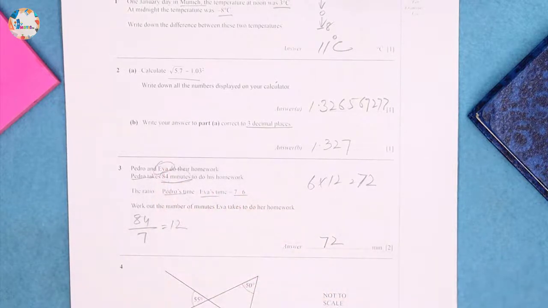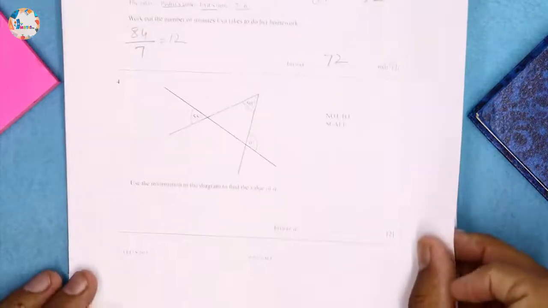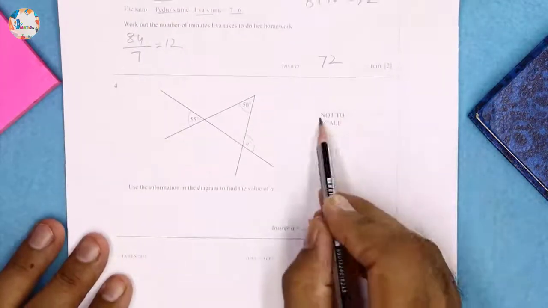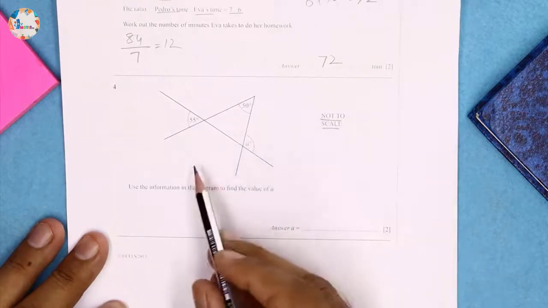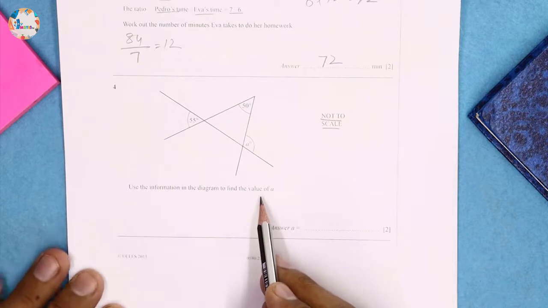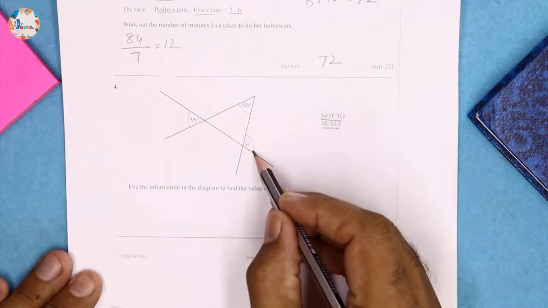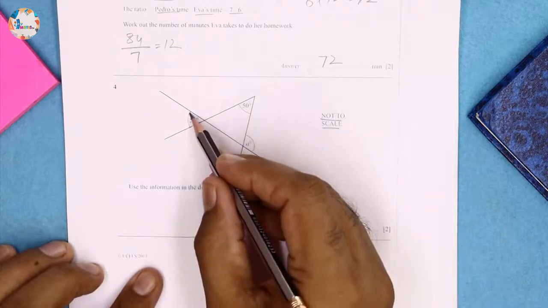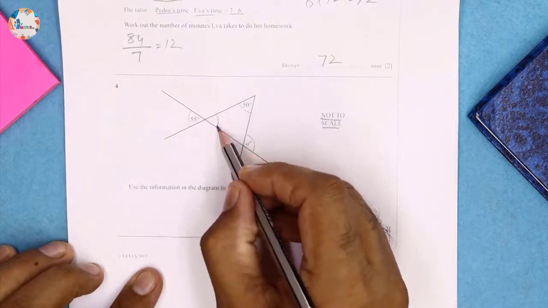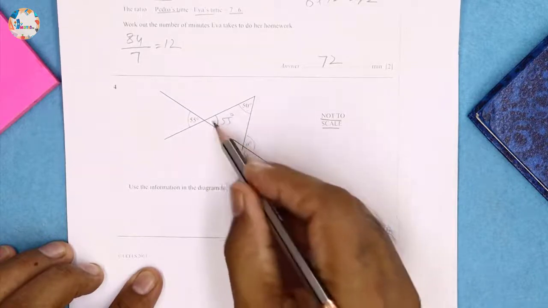Question number 4, we can move the page so that you can see this properly. The diagram is not to scale, and this is the diagram provided. Use the information in the diagram to find the value of A. Value of A is this one. So we can see this is 55, so this angle will also be 55 degrees.